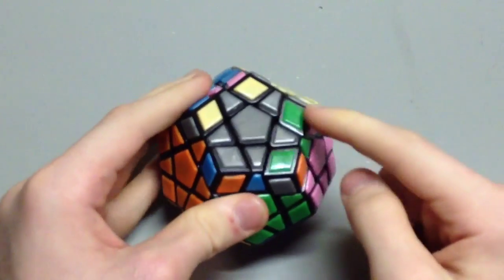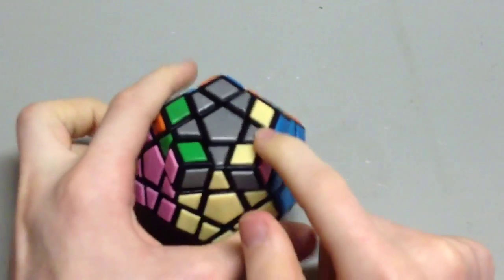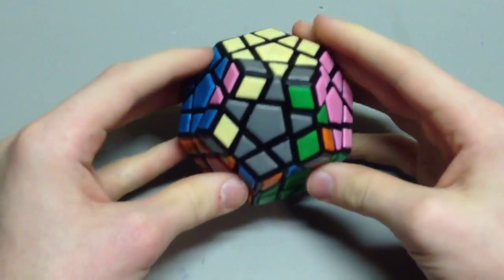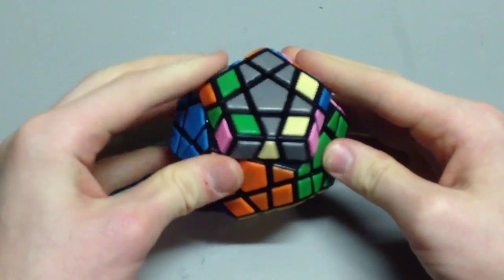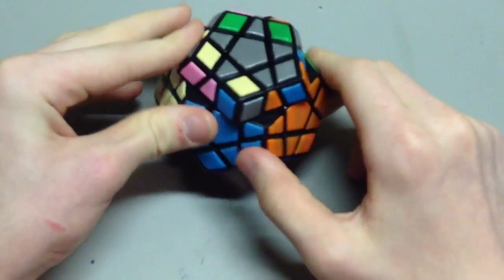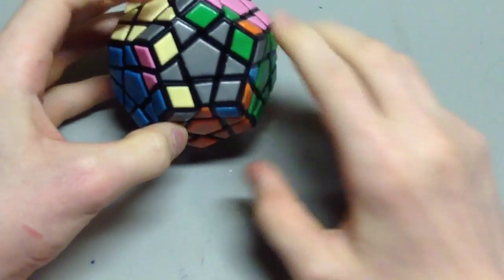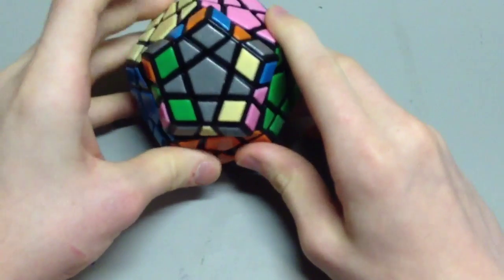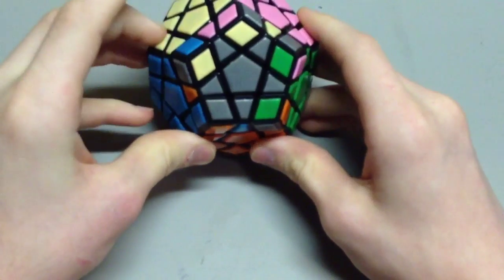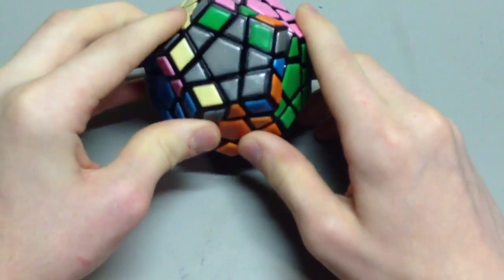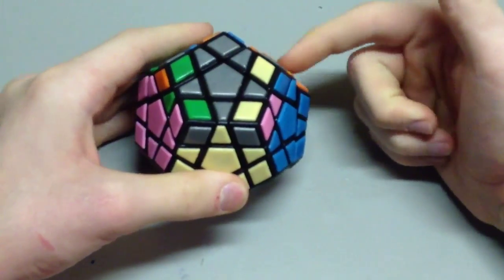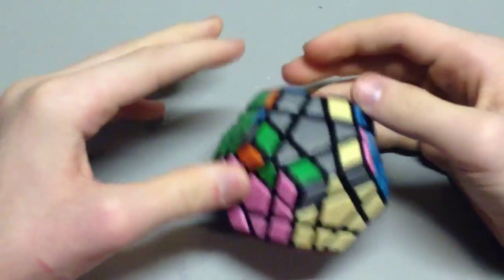And now we have to get these edges in the right place. So to do that, we need to just turn the top layer and see how many edges you can have in the right place. So right here I have 2. Just do it so that you have like 2, not just 1. So it looks like I have 2. Now you want to get it so you have 1 in front and 1 right here, not like this. 1 here and 1 here.